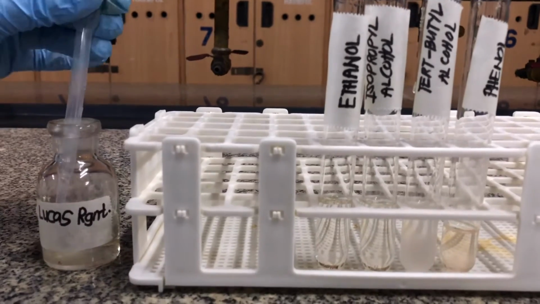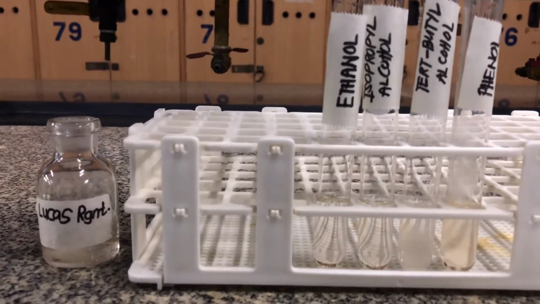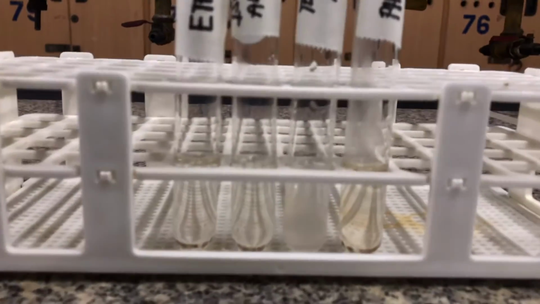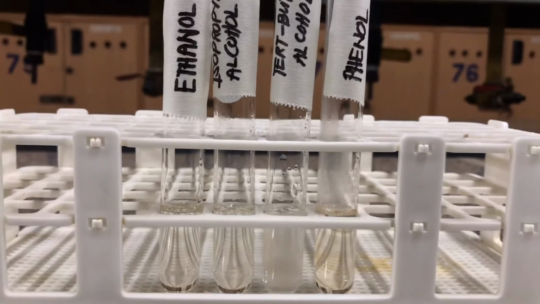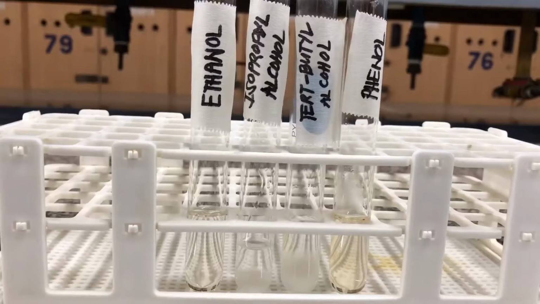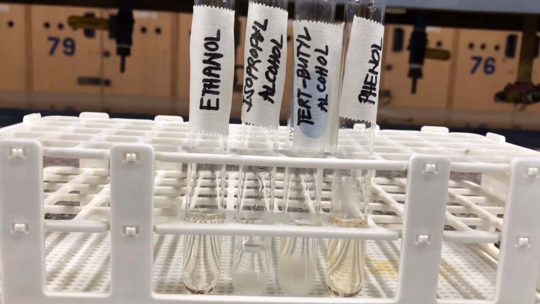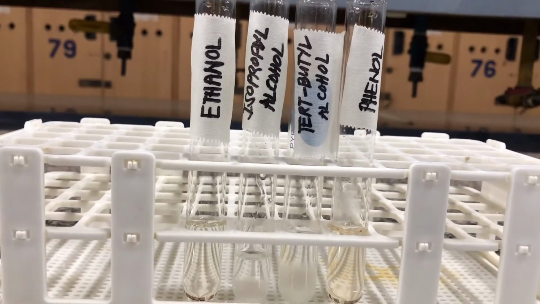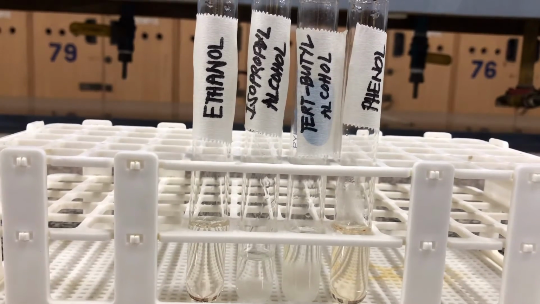Notice how the tert-butyl alcohol reacts immediately upon the addition of the Lucas reagent, as evidenced by the formation of a cloudy layer. After standing the test tubes for 5 minutes, isopropyl alcohol showed the same result, while ethanol and phenol showed no appreciable reaction.